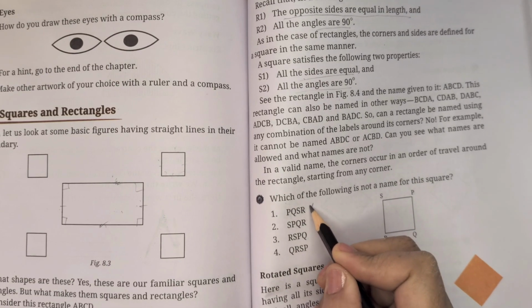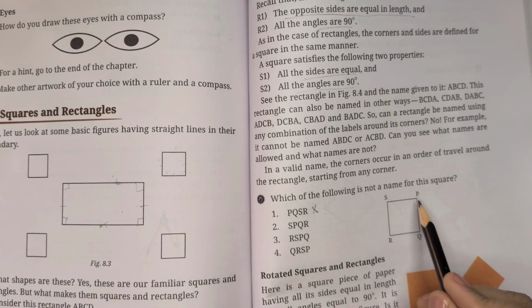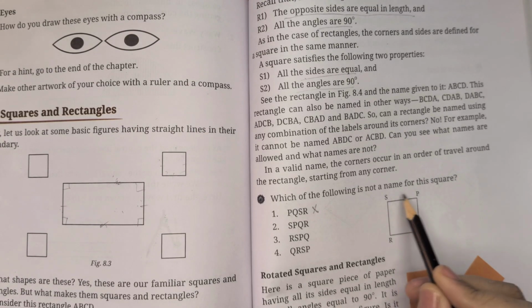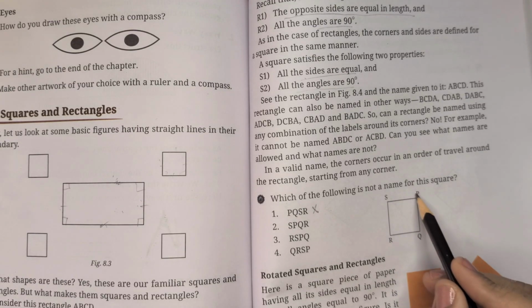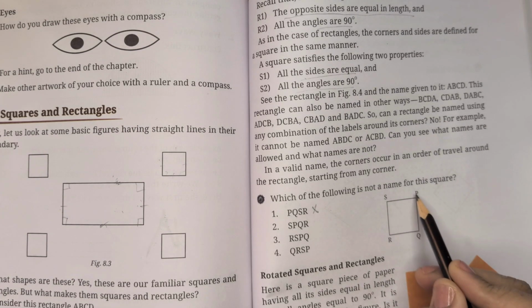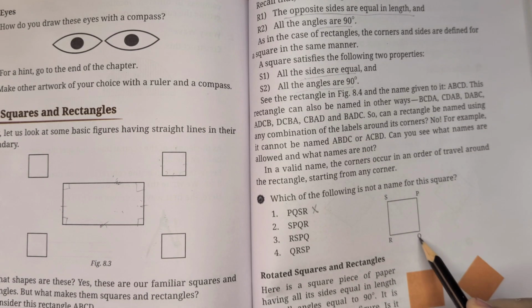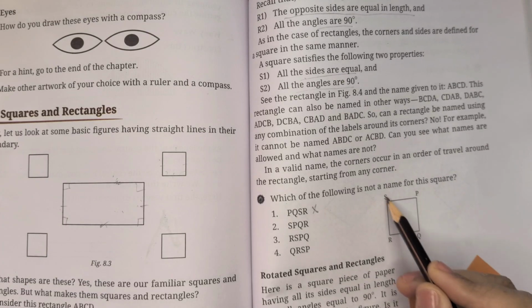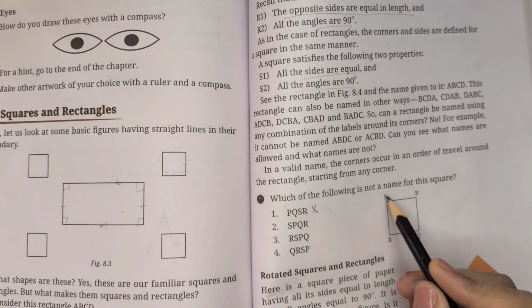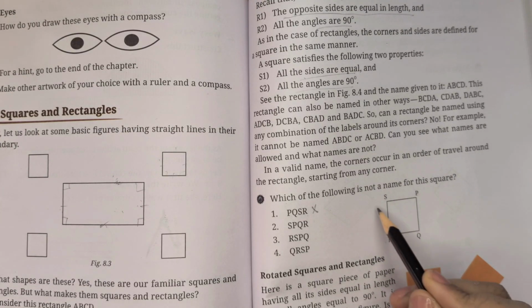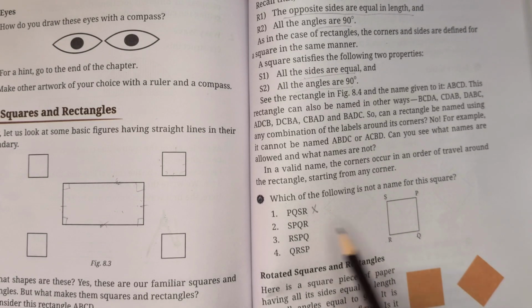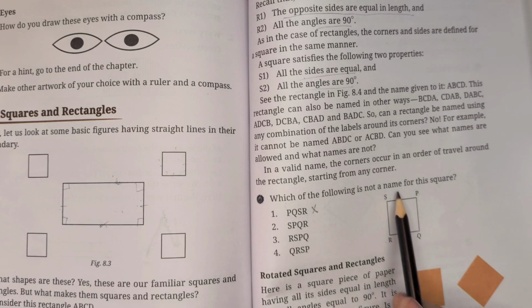PQSR. This is not the name of that square. When we are writing the name of a quadrilateral, you can start from any letter but go clockwise or anti-clockwise. If you are starting from here, PQRS. From here, QRSP. Or the opposite direction also we can take. If you are starting Q, QPSR. So this all correct except this one. Here they have taken PQ and SR. We cannot break the order. PQRS supposed to come. So this first one is not the name of this figure.